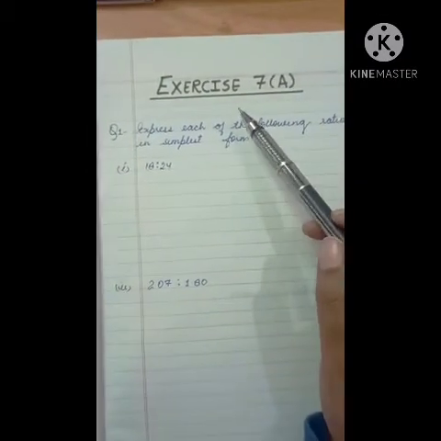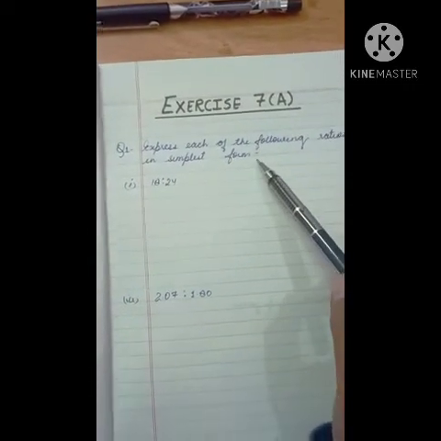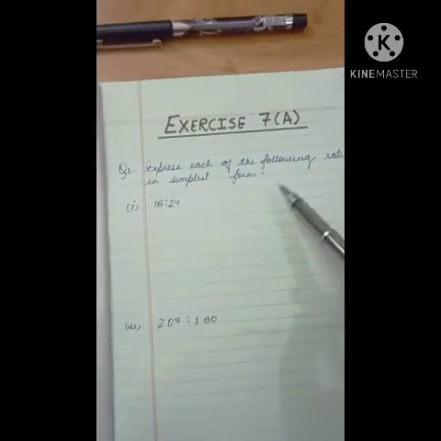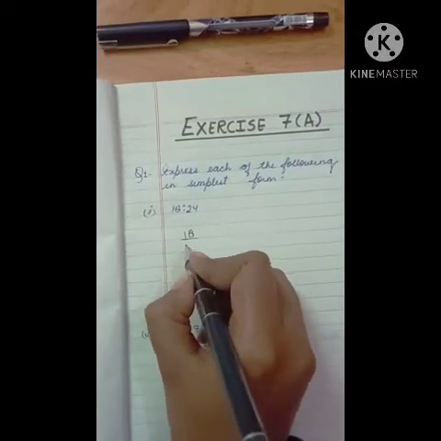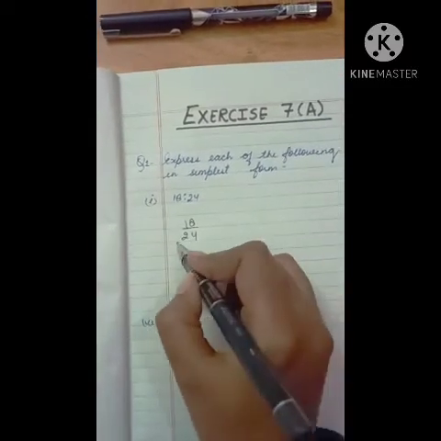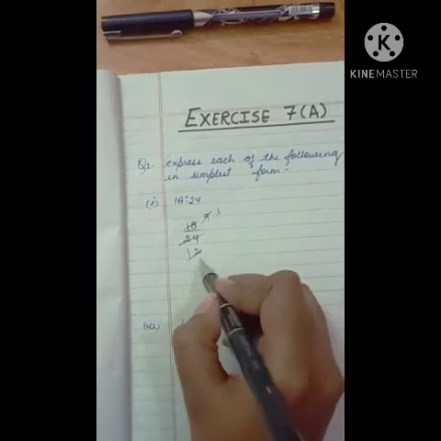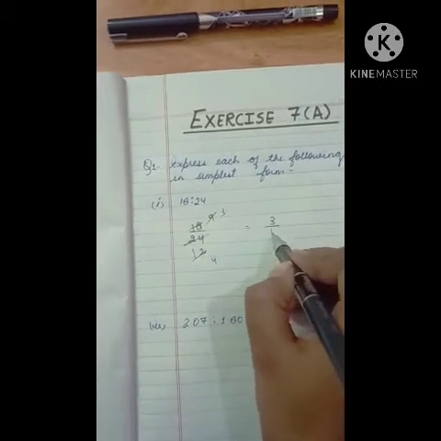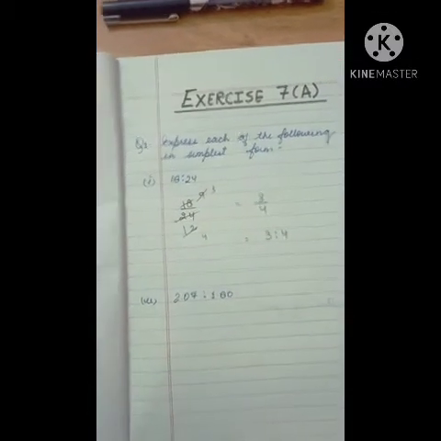Okay, this is exercise 7a, question number 1. Express each of the following ratios in simplest form. So here we convert this ratio into a fraction, that is 18 by 24, and then we convert this into simplest form. 2 1 times, 2 2 times, 2 9 times, 3 3 times and 3 4 times, that is 3 by 4, or you can write it like 3:4.